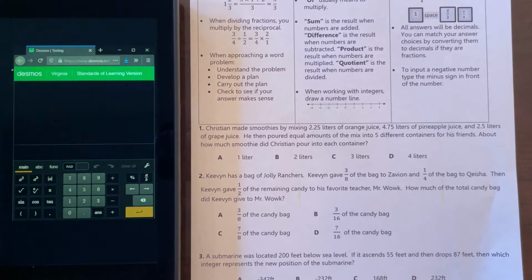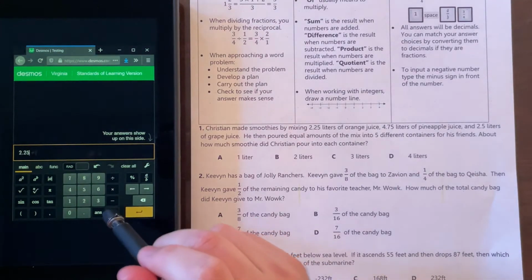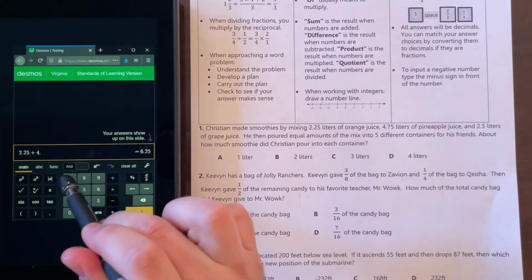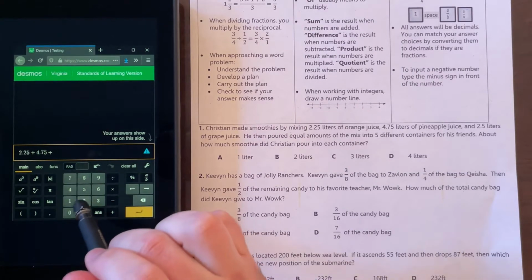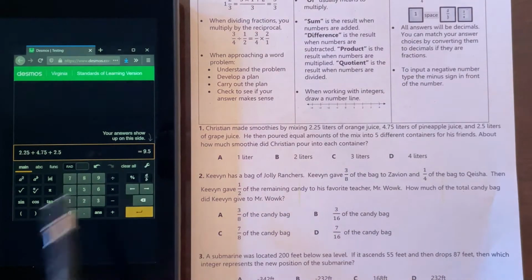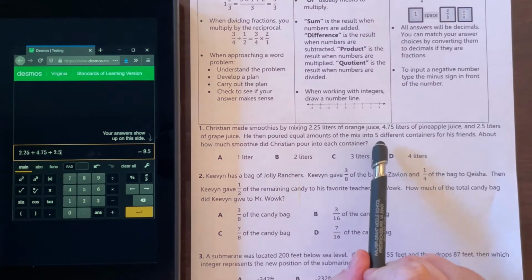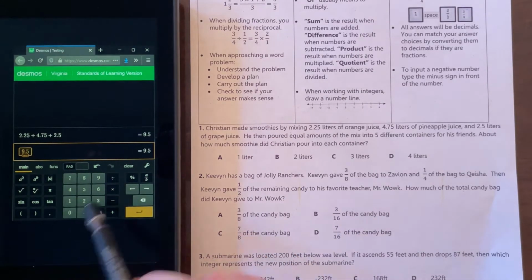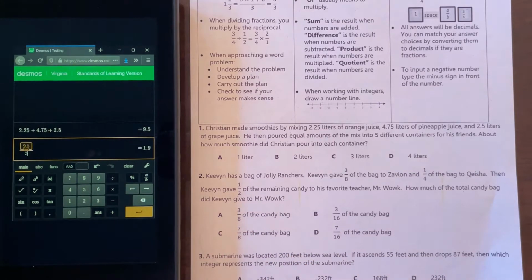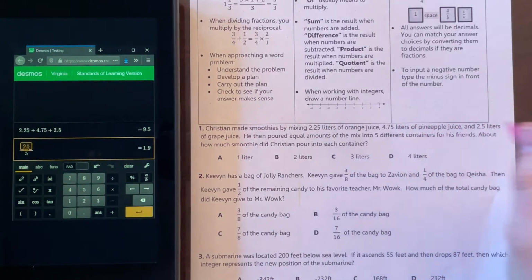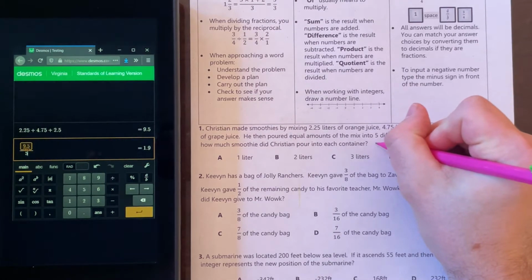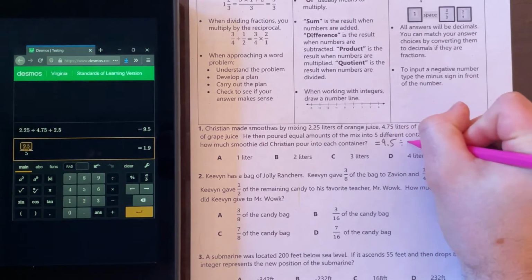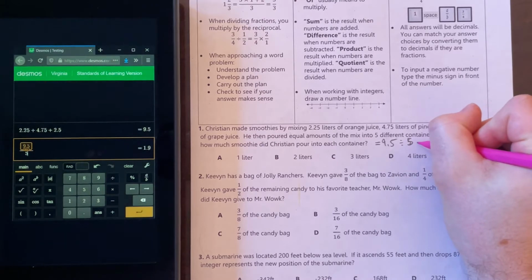So let's say I have 2.25, plus the 4.75, plus 2.5, and so in total it's going to be 9.5, but it's saying it's going to be mixed into 5 different containers. And so what I can do is take that previous answer and divide it by 5. So 9.5 divided by 5 is equal to 1.9.